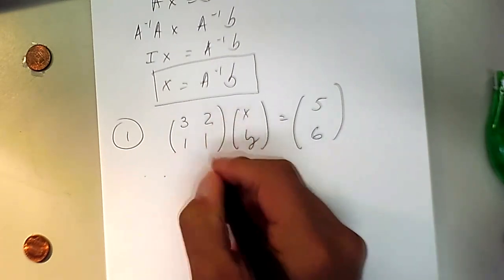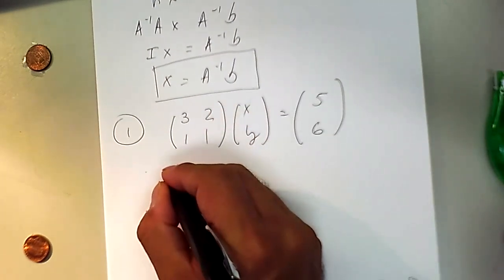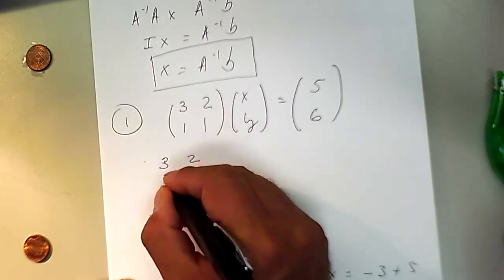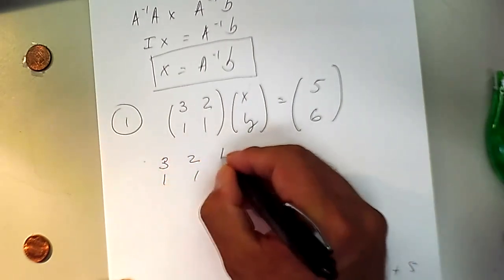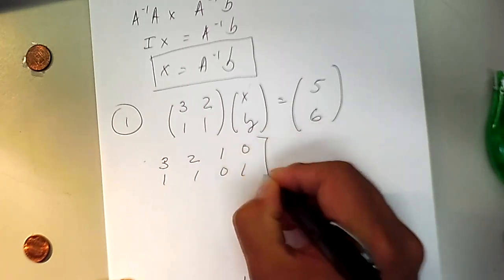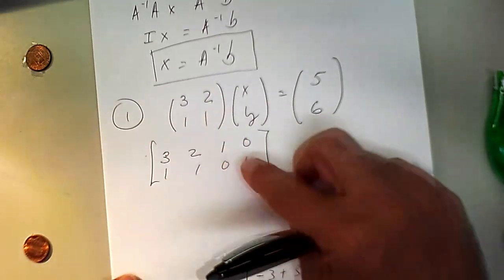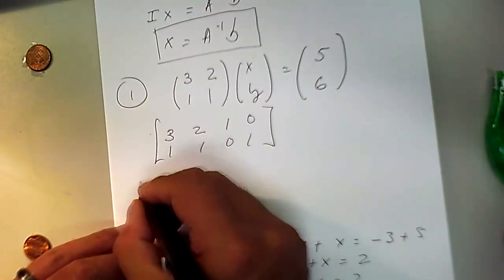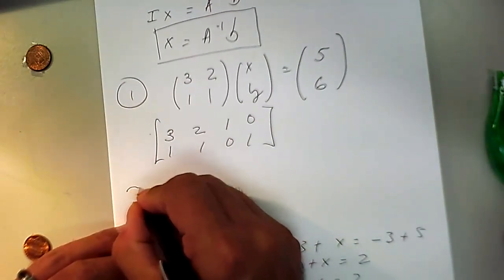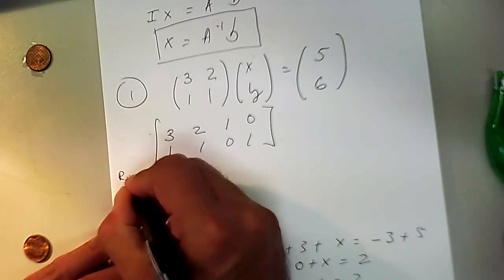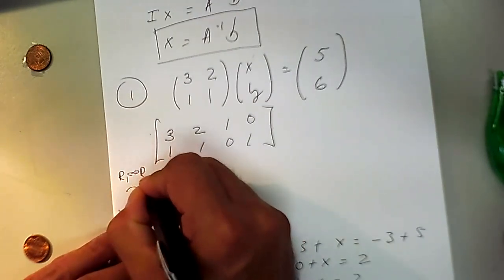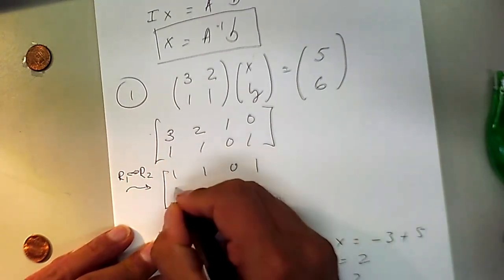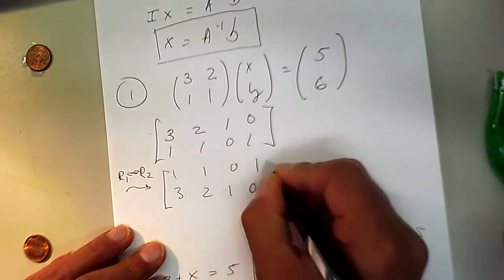So the inverse of this would be, well, let's write it down. So 3, 2, 1, 1. We're going to use the Gauss-Jordan elimination method to find the inverse. So there we have it. If we flip those two, R1 gets flipped with R2, and we get 1, 1, 0, 1, 3, 2, 1, 0.